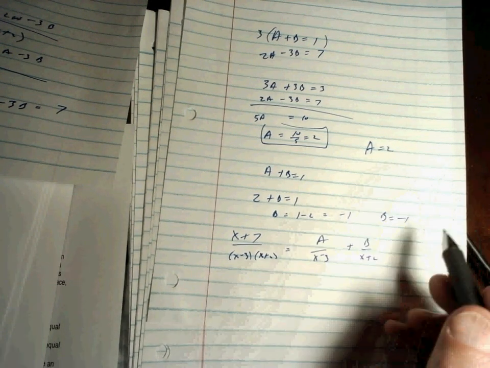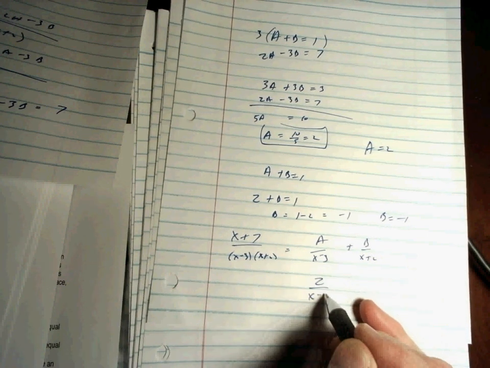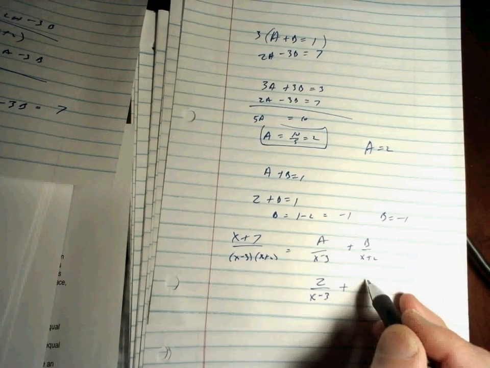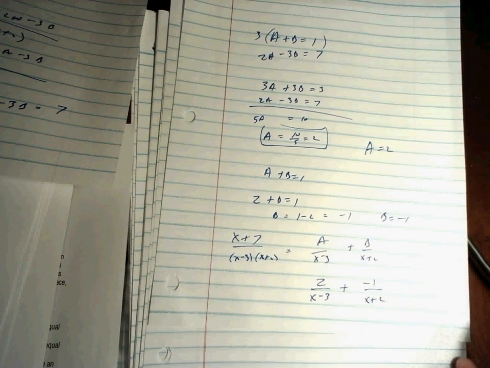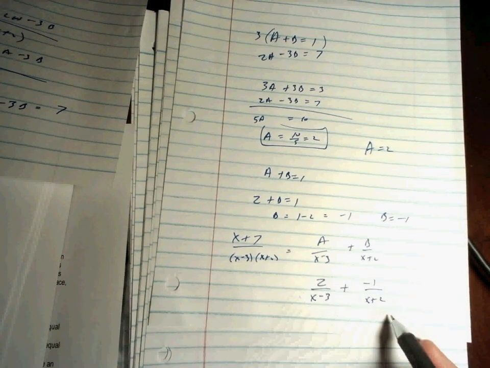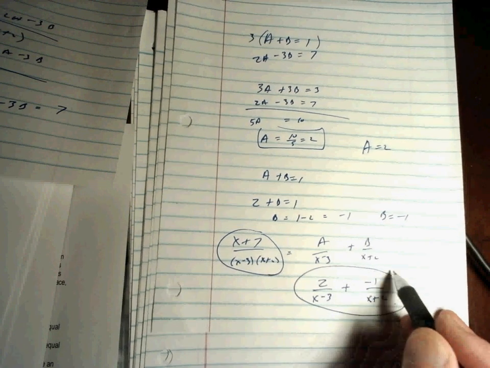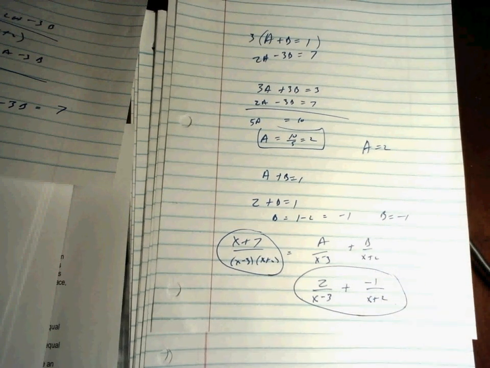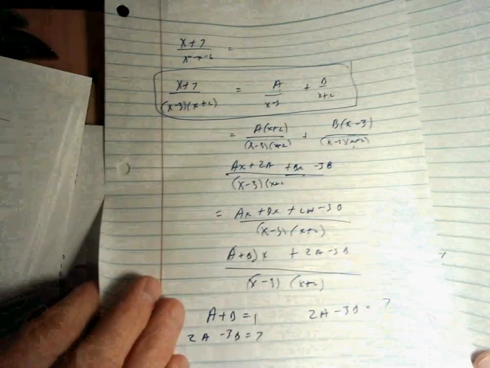So we've established the fact that a is equal to 2 and b is equal to a negative 1. So now this will be 2 over x minus 3 plus a negative 1 over x plus 2. Now again, if I were to add these two fractions together, it should be equal to this. Again, when you do that, you have to find the common denominator, but I'm pretty confident this is the correct answer, so I'm going to live with that one.